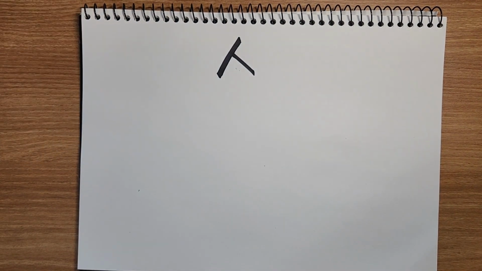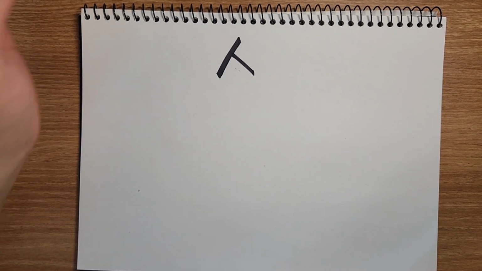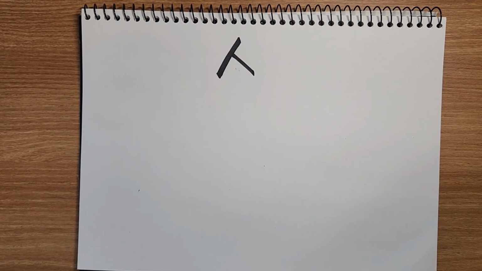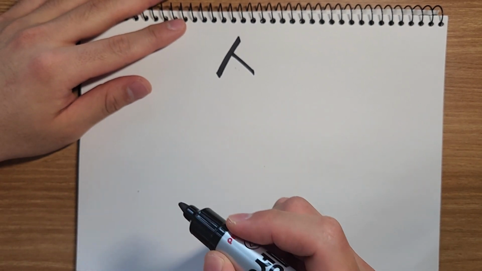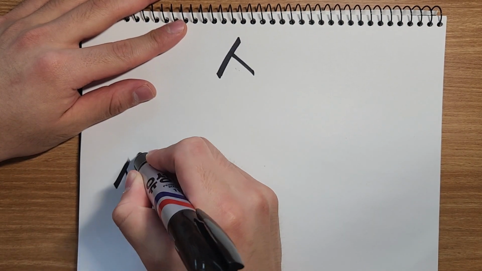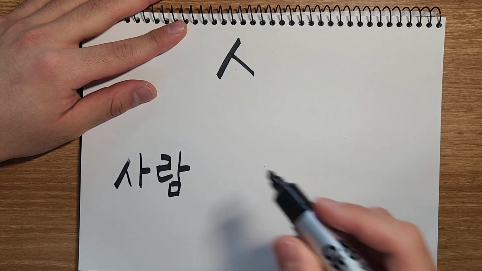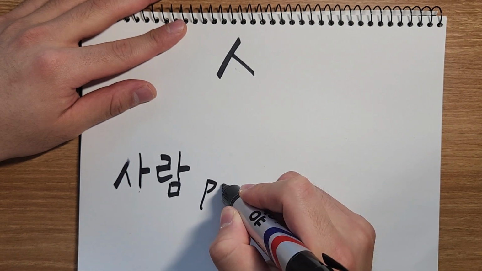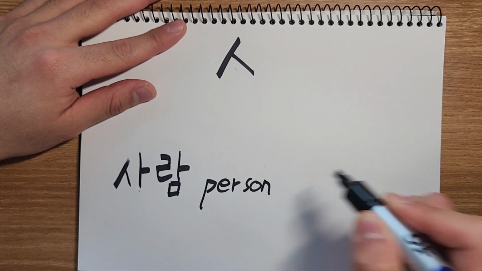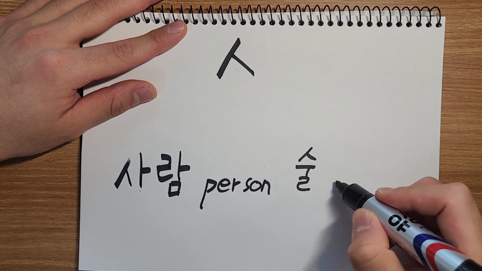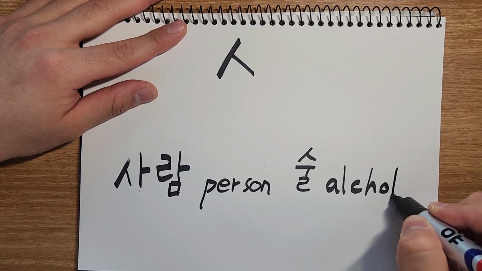The next one is 시옷. It sounds similar to English S, but it's a little weaker. So S is a strong sound, and 시옷 is a little bit weaker sound. So the representative words for 시옷 are 사람, which means a person, and 술, which means alcohol.